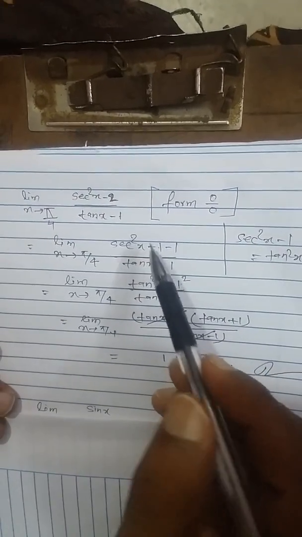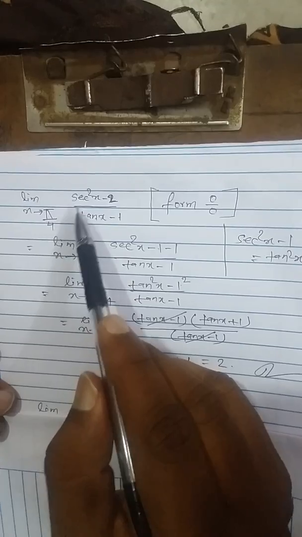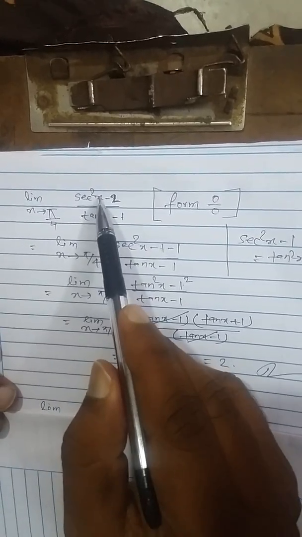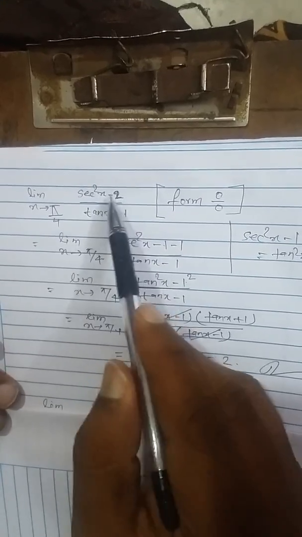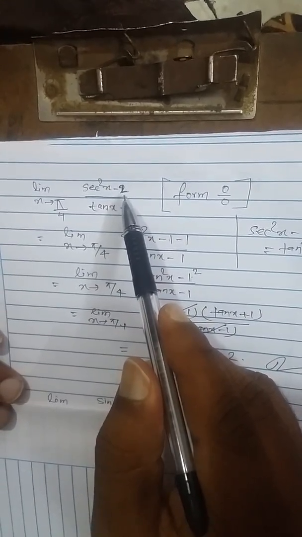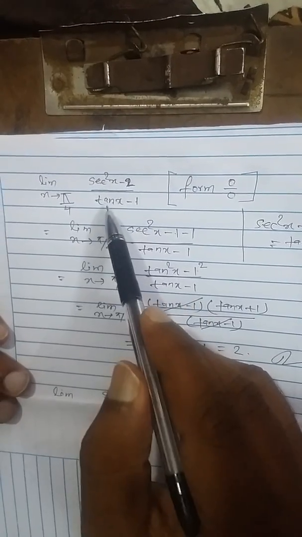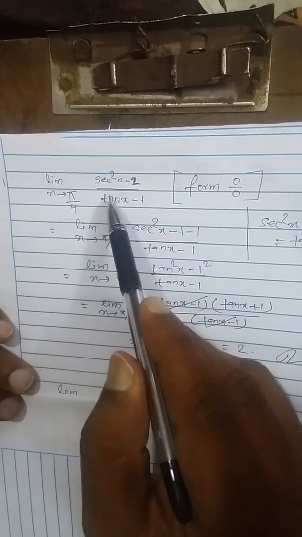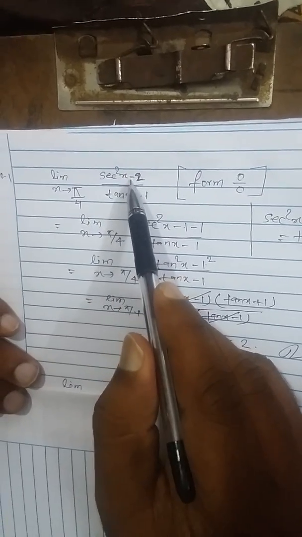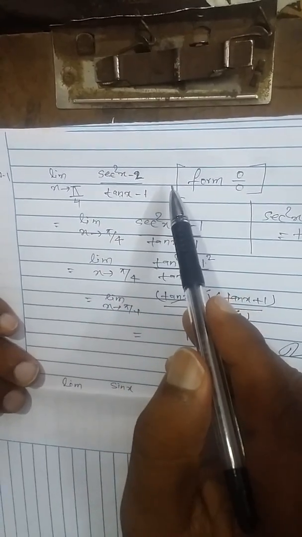Once again I am going to tell you from the beginning. This question is (sec square x minus 2) by (tan x minus 1). If you substitute x equal to 45 degrees here, then the function is taking the form 0 upon 0. So we will have to apply a technique whether we can cancel tan x minus 1, or by the trigonometrical property this can be reduced to the form sine theta by theta or tan theta by theta.